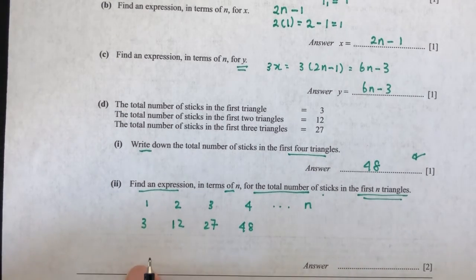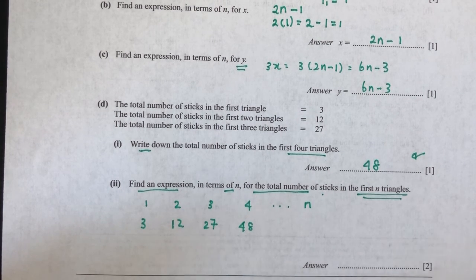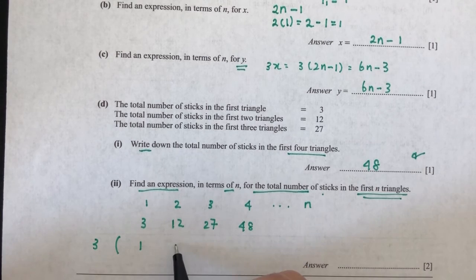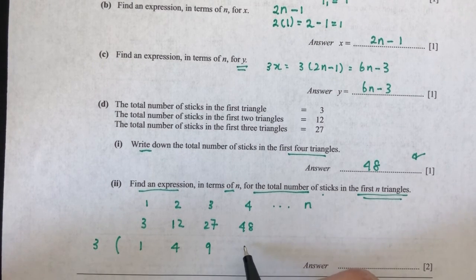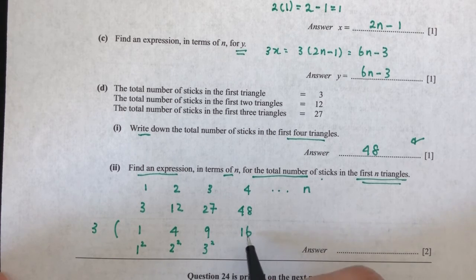For this question, I would say it's pretty hard to know at first glance. You need to have practice and really try out to see what can be found. So you will see that 3, 12, 27, 48 are all multiples of 3. So let's take 3 out. What do we have? We have 1, 4, 9, 16. So what can you see? 1 is the square of 1. 4 is the square of 2. 9 is the square of 3.